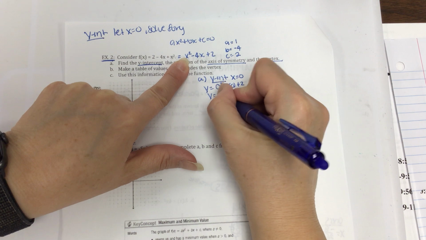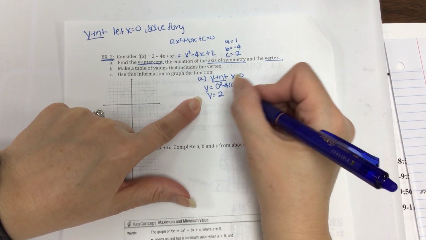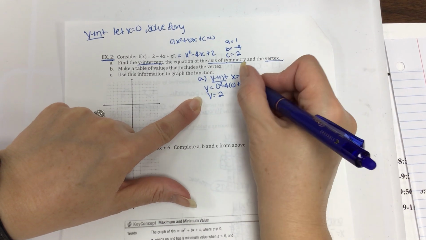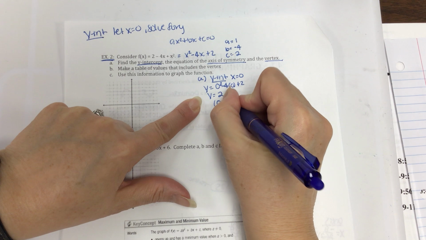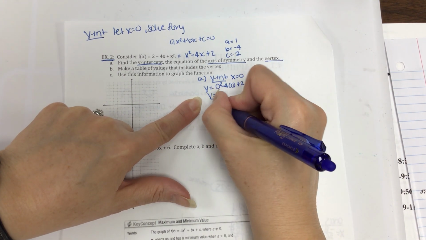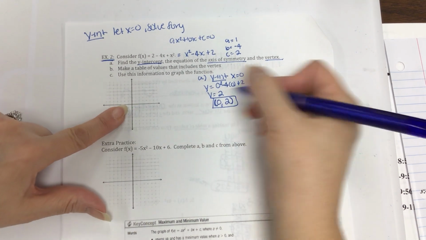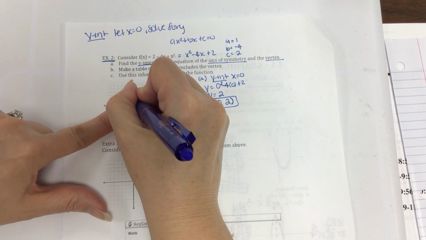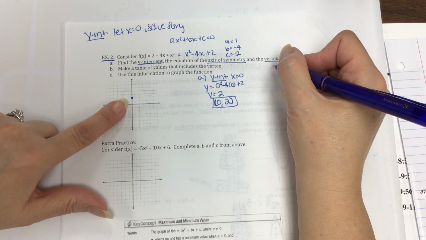2. Now, my y-intercept is an xy point, yes? You got to make sure you're putting these in the correct form. So my xy point would be x is 0, y is 2. That is my y-intercept. It's got to be written as a point which has parentheses around it. Now I can graph that. I'd go over 0 up 2. That's on the y-axis, yes? So I already know 1 point.